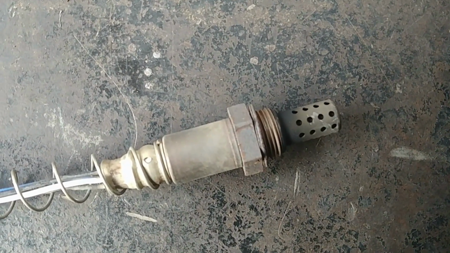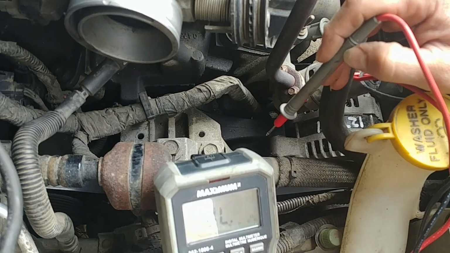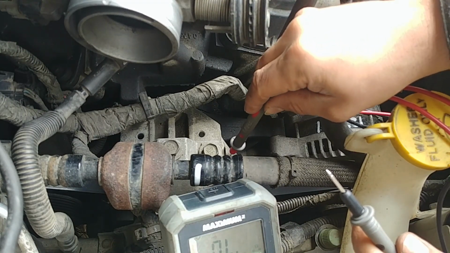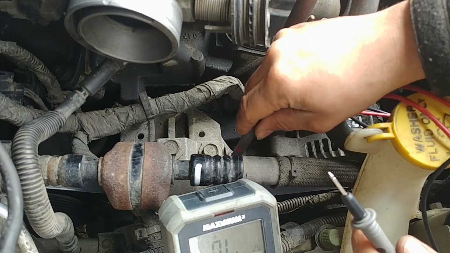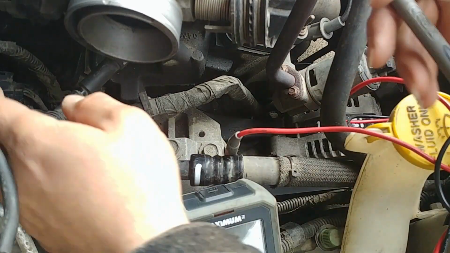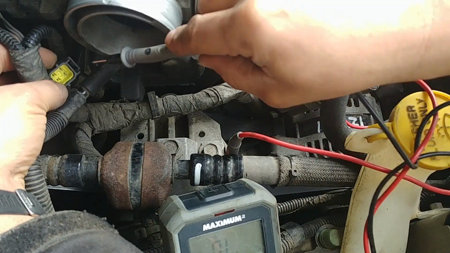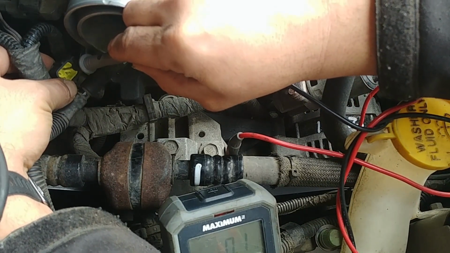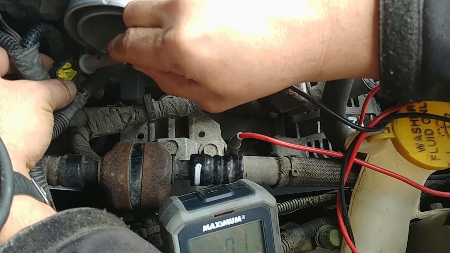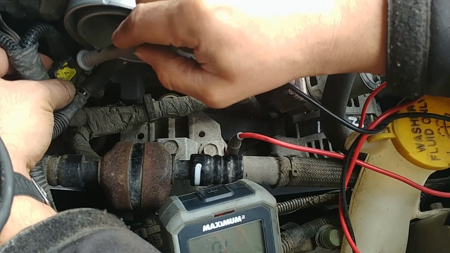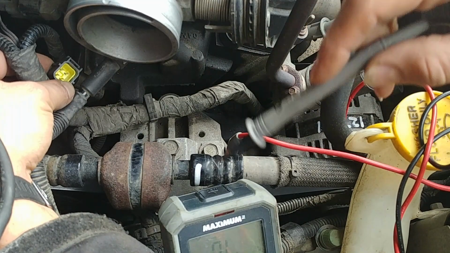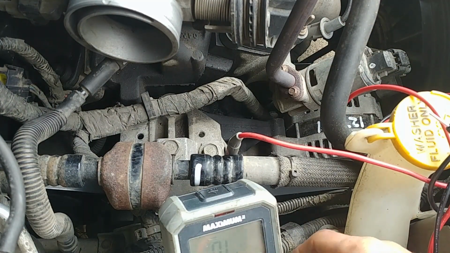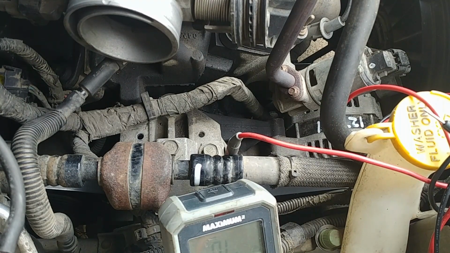We need to verify. As we tested before for the power at the terminal, we're checking the ground circuit for continuity. Let's see what we have. We have a good ground at the connector. Ground is not an issue, and we have a power supply. This side has no issues, and it might be the sensor, probably, but let's run the experiment.